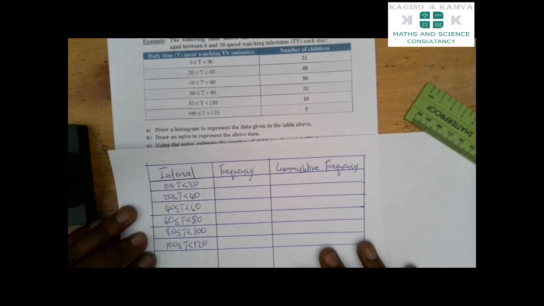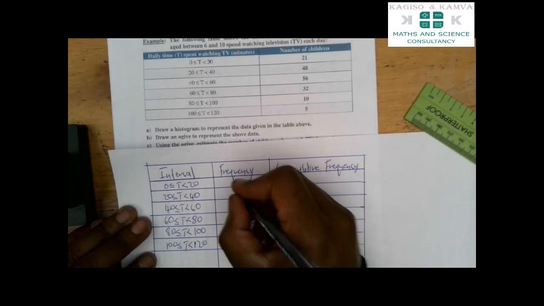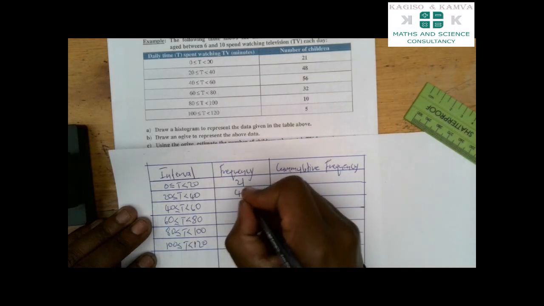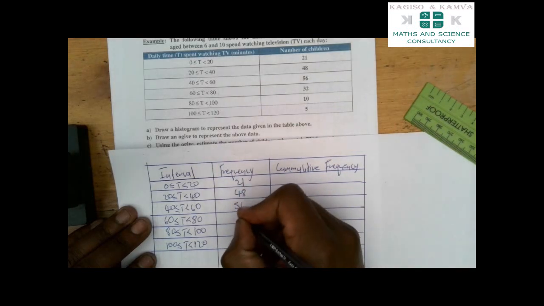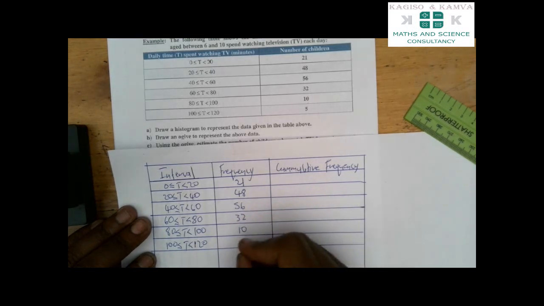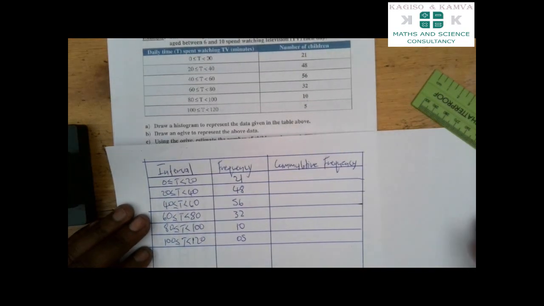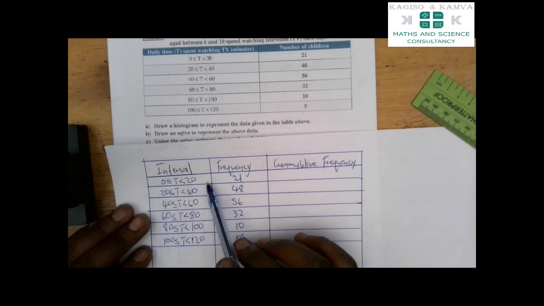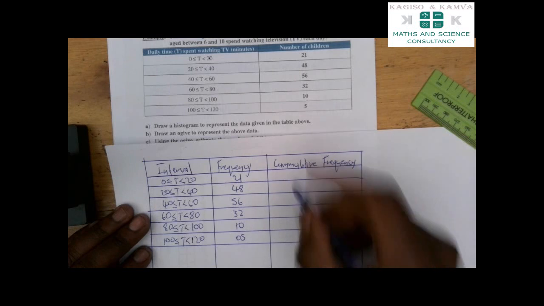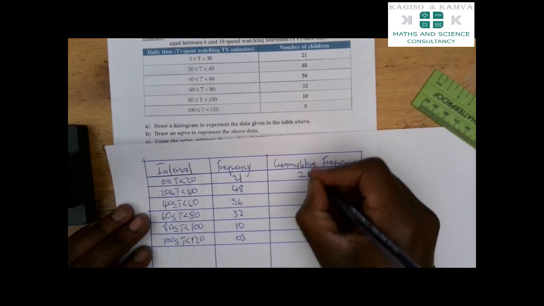Okay, so how many learners do we have here? Here we've got 21, 48, 56, 32, 10, and 5. Okay, so with the first one, we are just going to have this here. This is going to be 21.